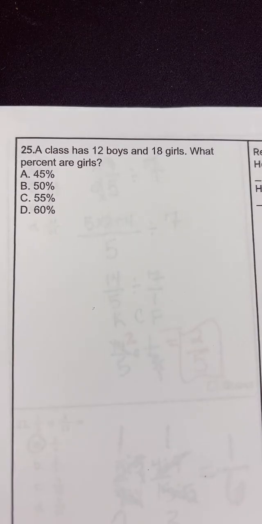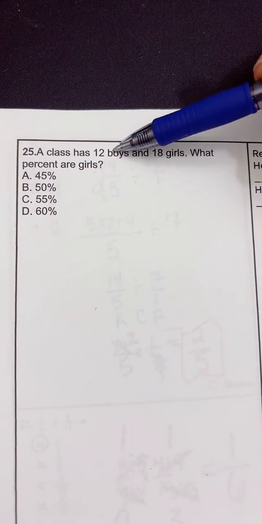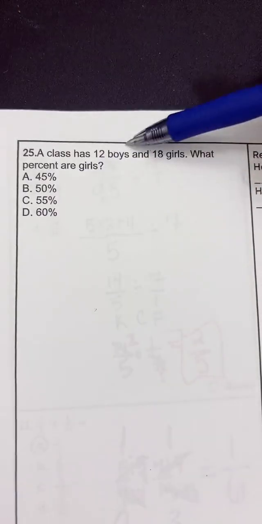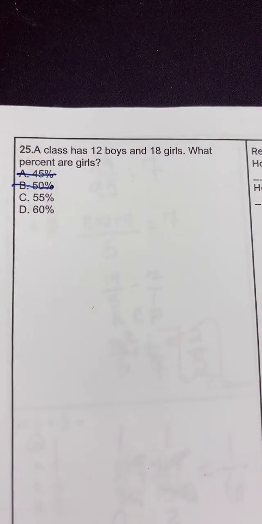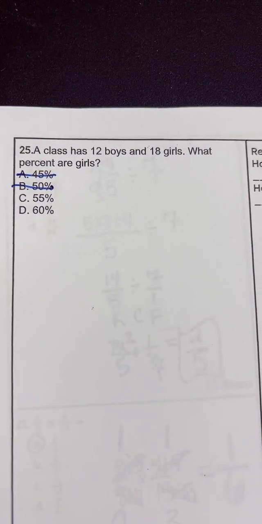D? We can see that there's way more girls than boys, right? If it were 50-50 they would have to be even. So we know anything smaller than 50% is out.